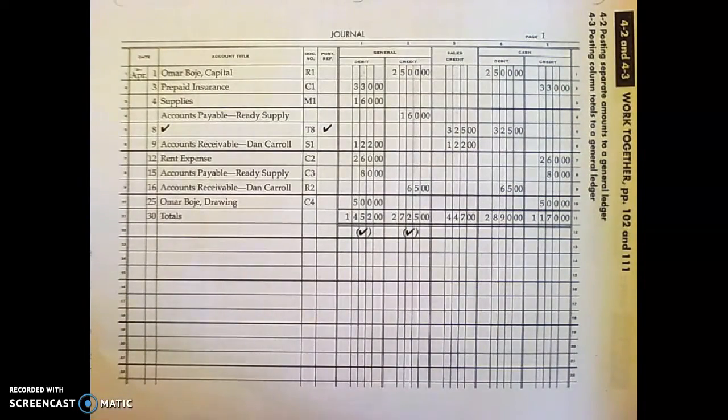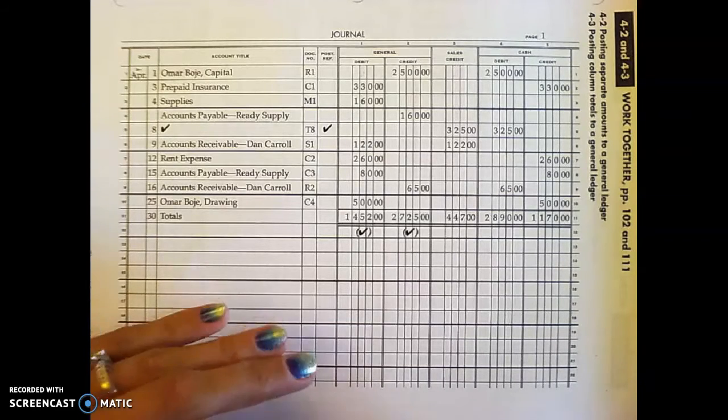So let's look at our instructions on page 102. We are going to post separate amounts to a general ledger. So a completed journal and general ledger are given in the working papers. Your instructor, that's me, will guide you through the following example. So Omar Boj owns a service business that uses the following accounts. They're listed there and you can read them. It says post the separate amounts on each line of the journal that need to be posted individually. Save your work to complete work together 4-3.